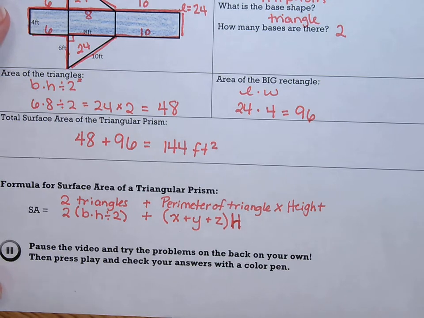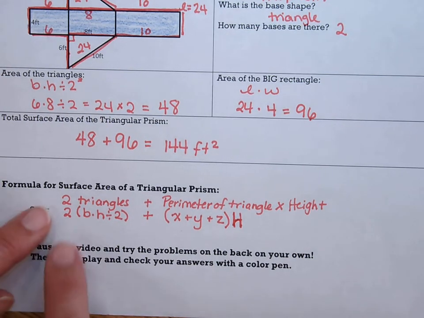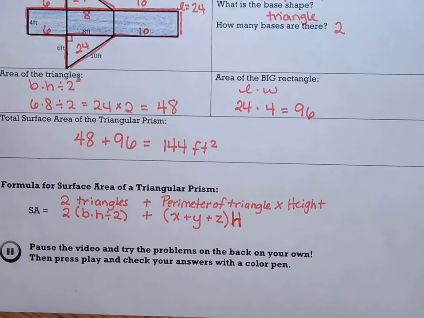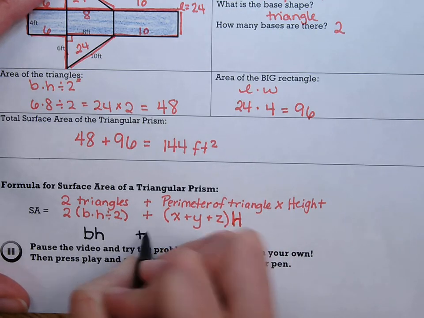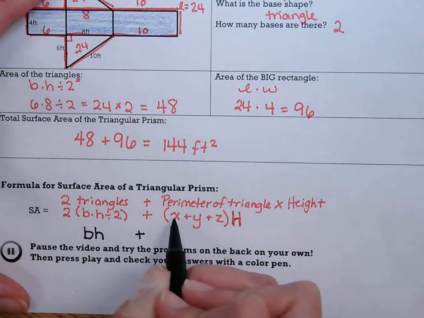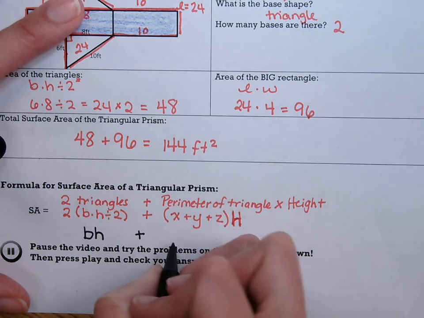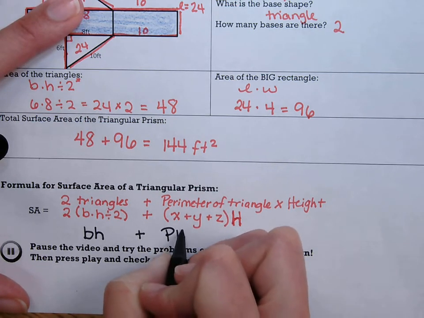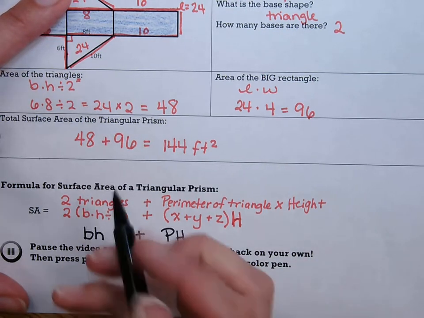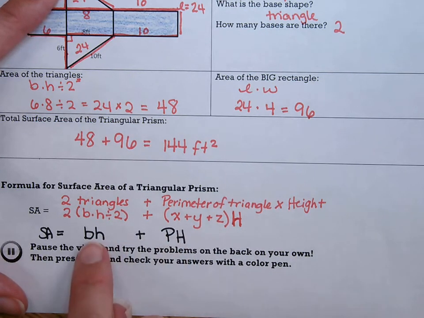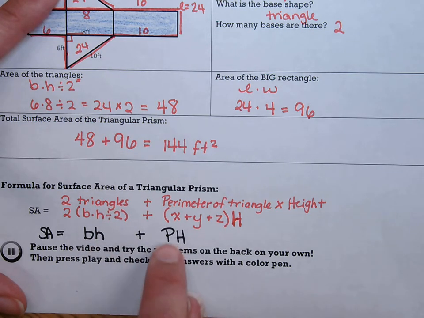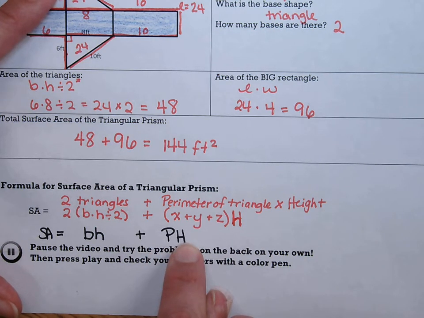If you want to, you can clean up this formula, and notice if you multiply something by 2, but then divide it by 2, you can do just base times height. And if you can remember that this is all 3 sides of your triangle, you can also abbreviate that as big P times H. So you can also use the formula BH plus PH, but remember you need to know what each of those stands for. B is the base of the triangle, H is the height of the triangle, P is the perimeter of the triangle, and this H is the height of the prism.